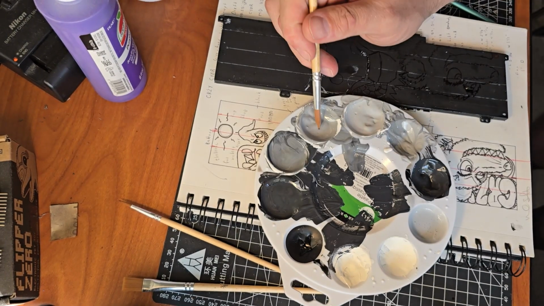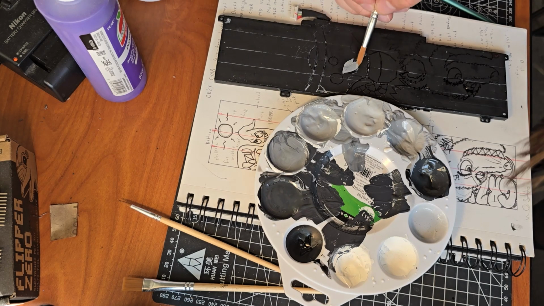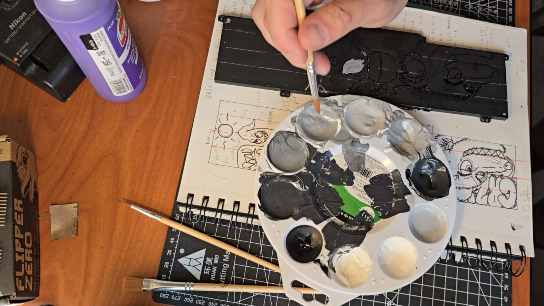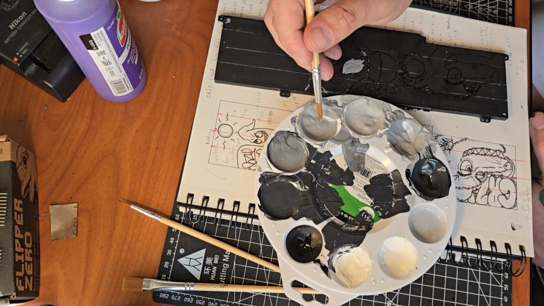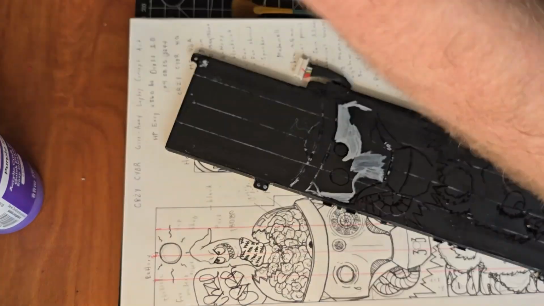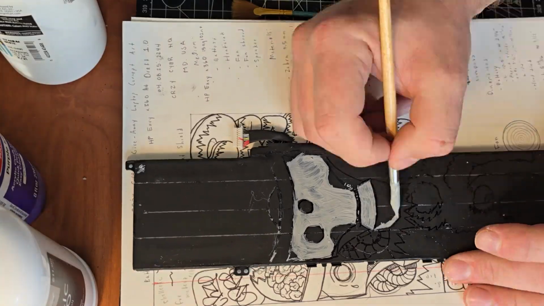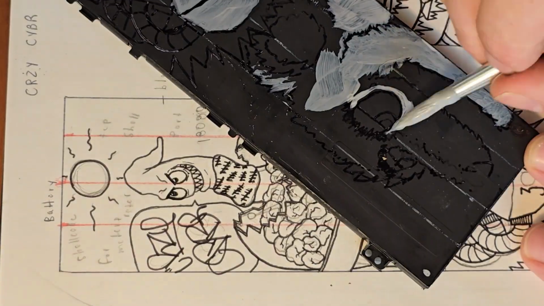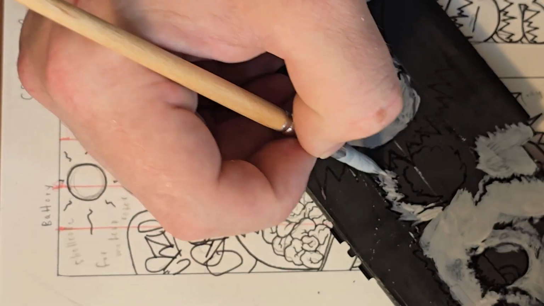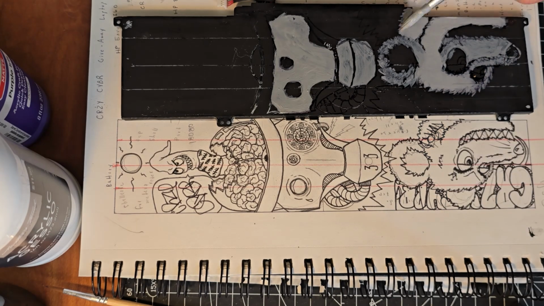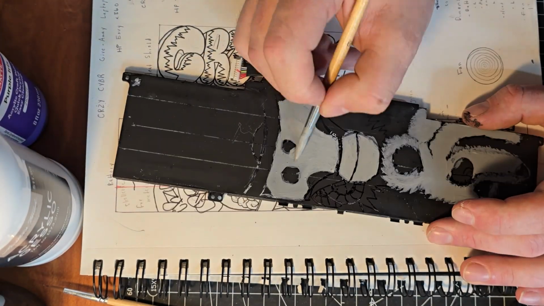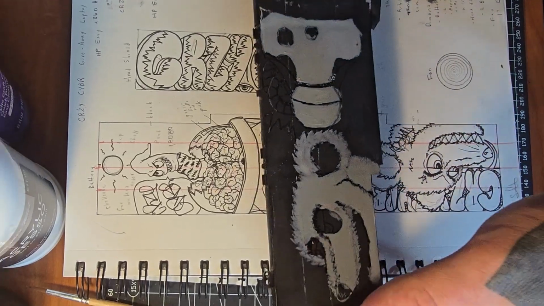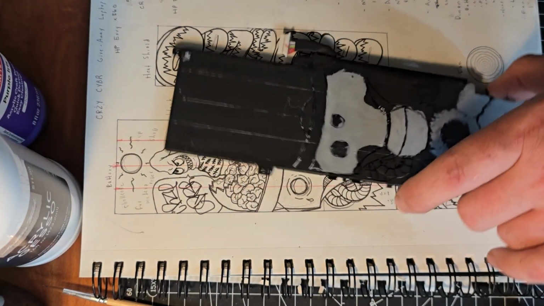So let's start laying down our base tone. Got our bases on.